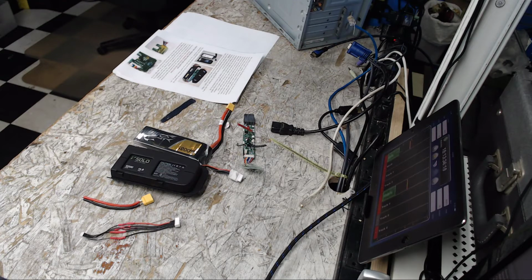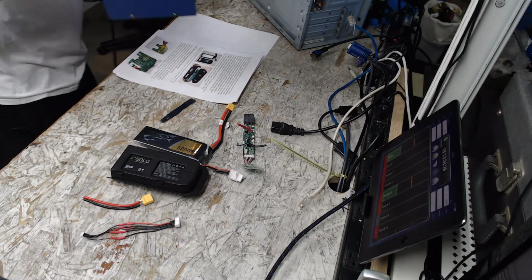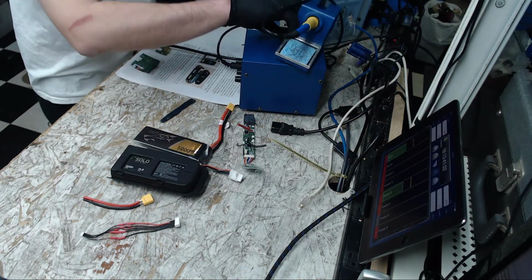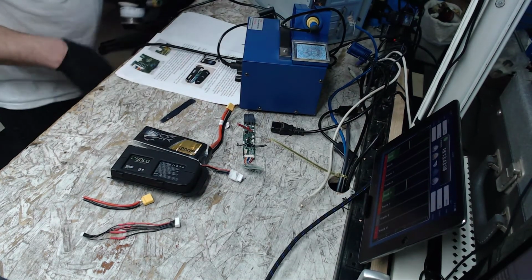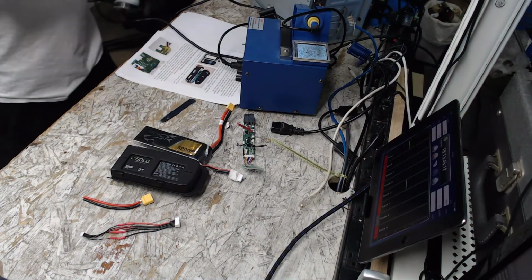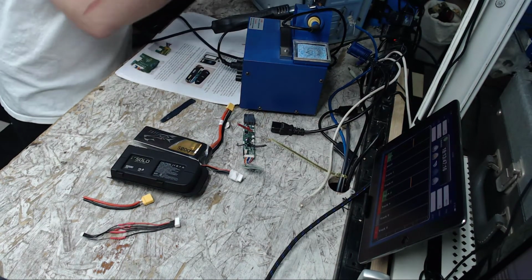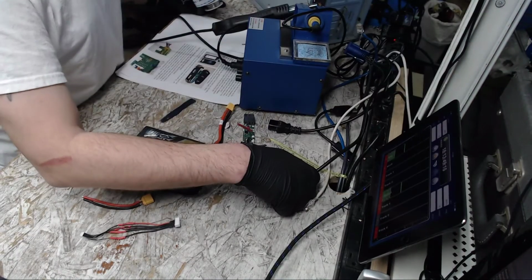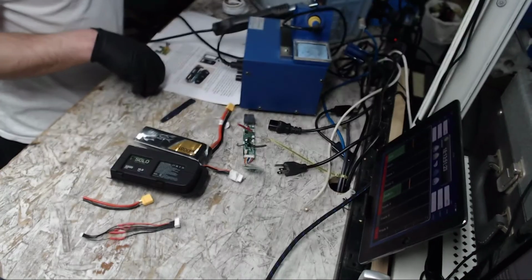Of course you did. I love it when you go to pick something up and every wire in the vicinity gets tangled in with it. Oh boy, okay.